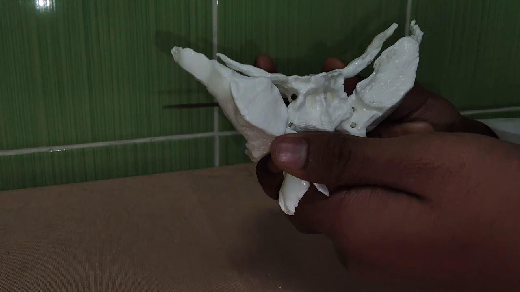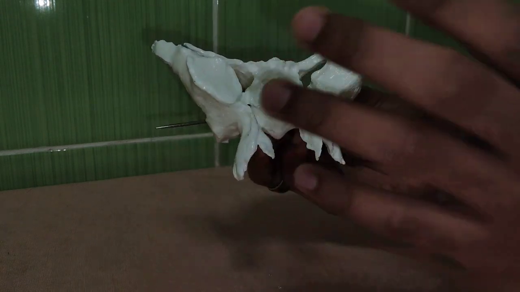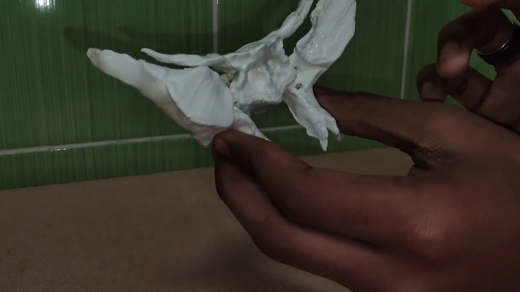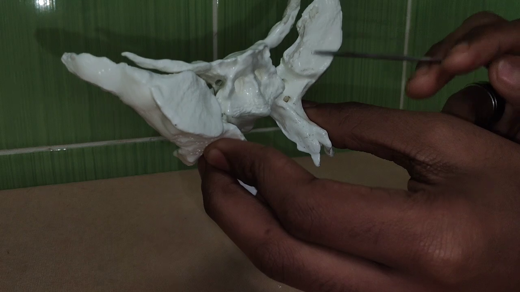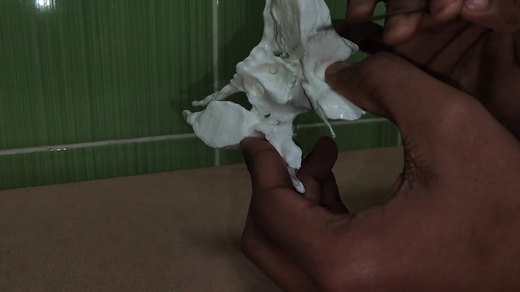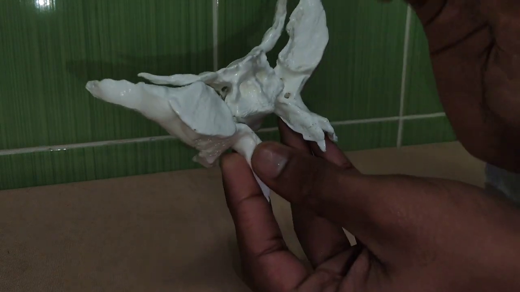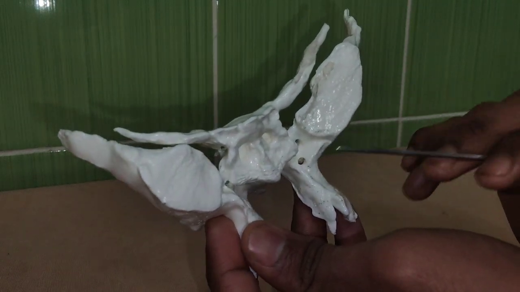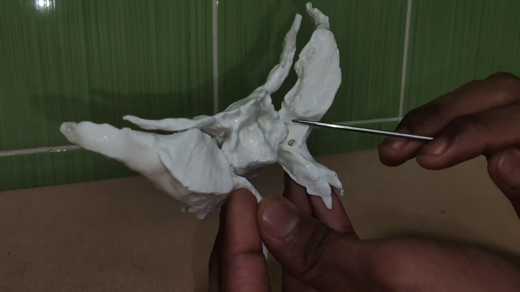Now let's turn back. Let's do the facies and the margo. Let's do the margo first. No, let's do the facies first. This is facies orbitalis. This is facies temporalis, and just below that is facies maxillaris. Okay, facies orbitalis, facies temporalis, facies maxillaris.